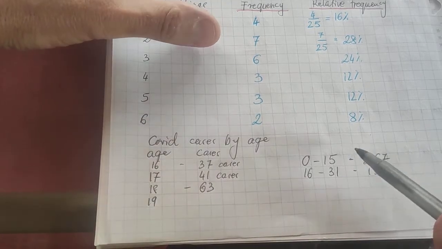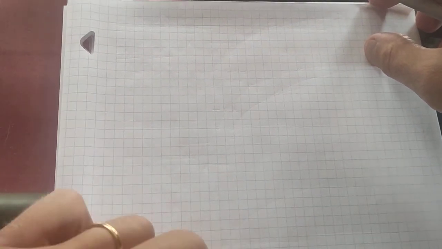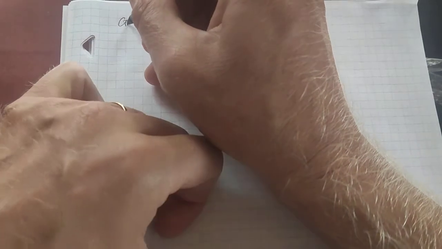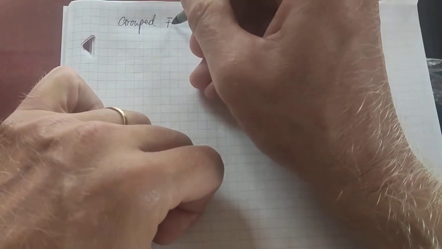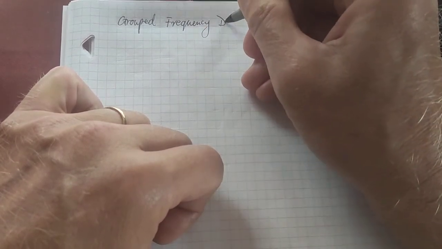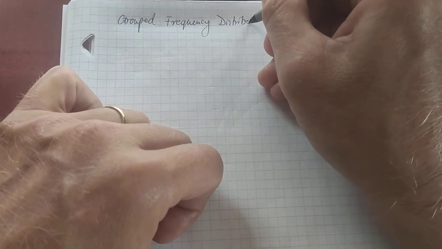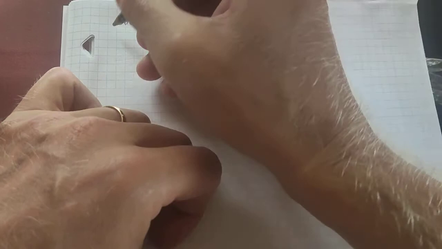Okay, so if we display the data in this way, it's going to be called grouped frequency distribution. Just don't get scared by all those names, right? It's quite simple. So grouped frequency distribution. All right.